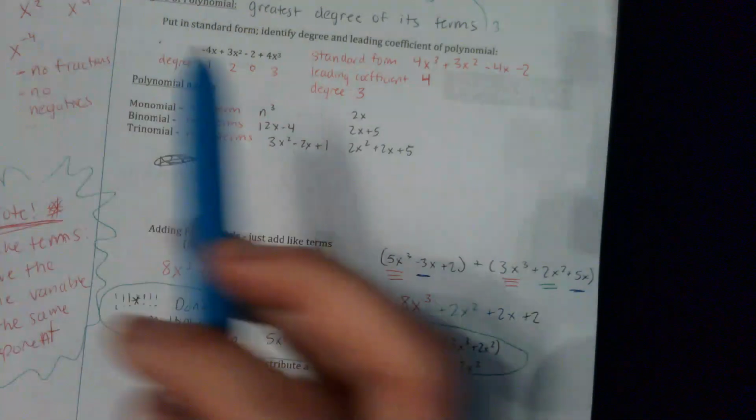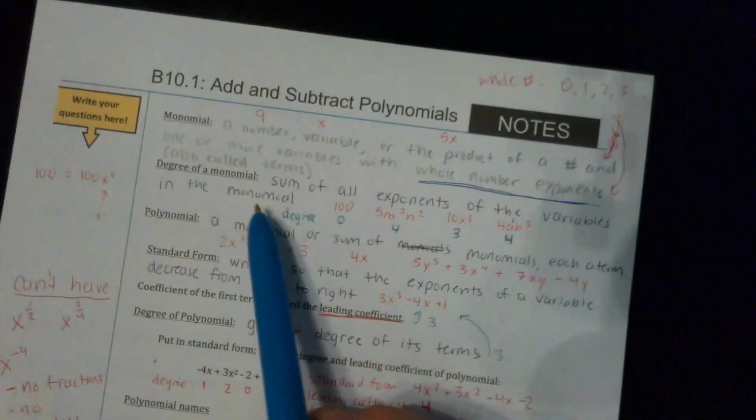So this unit is on adding and subtracting polynomials. So you shouldn't be multiplying at all, really. Actually, let me see.